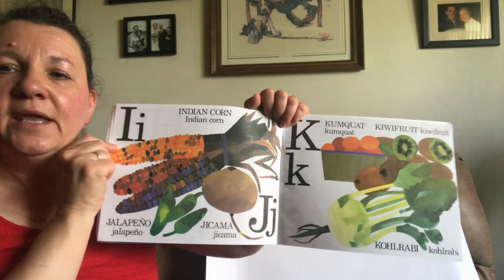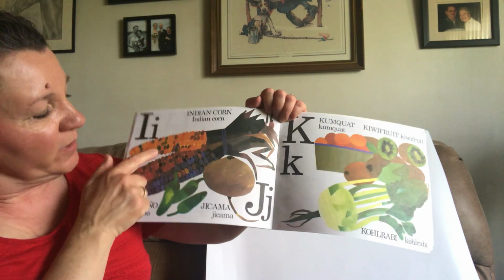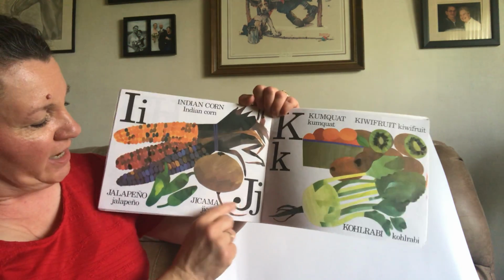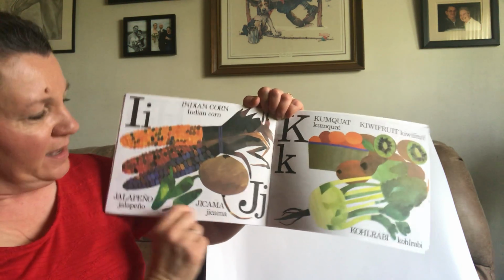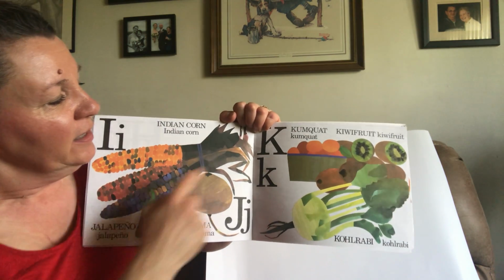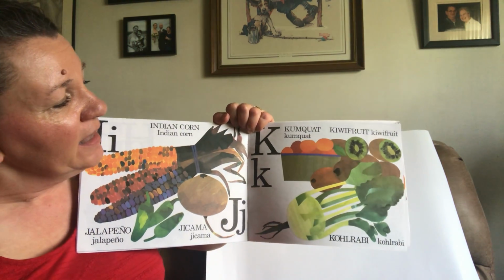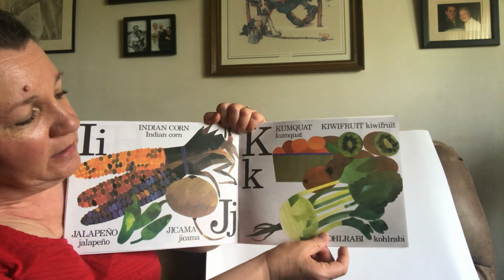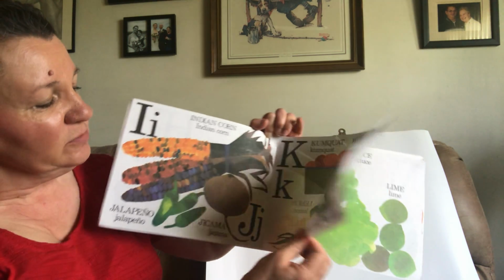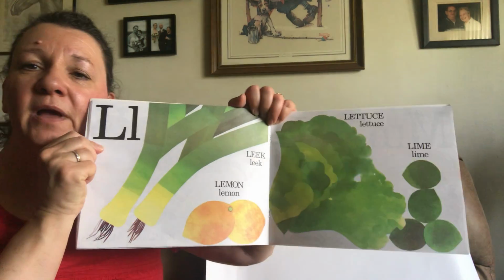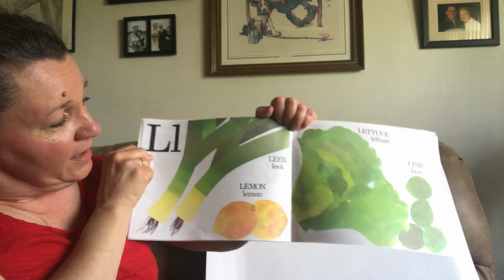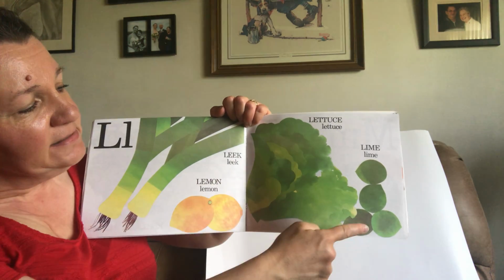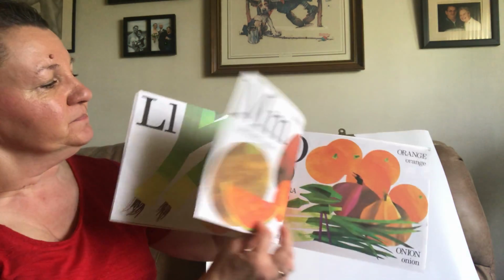Here's the letter I. I is for Indian corn. And J is for jicama and jalapeno. Here's the letter K. K is for kumquat, kiwi fruit, and kohlrabi. That's a vegetable. All right, remember that letter? That's the letter L. L is for leek, and lemon, and lettuce, and lime.